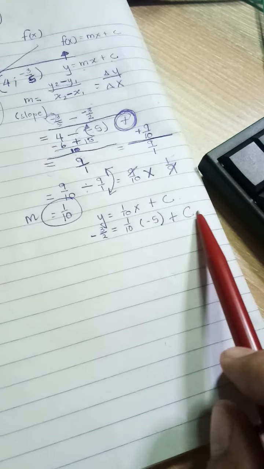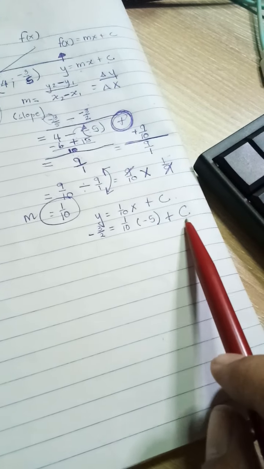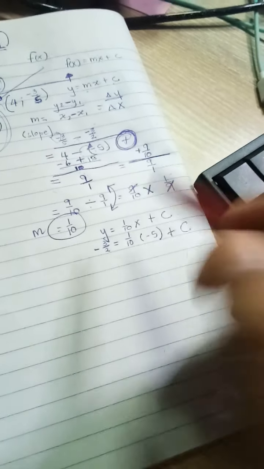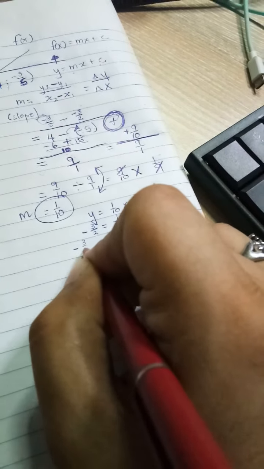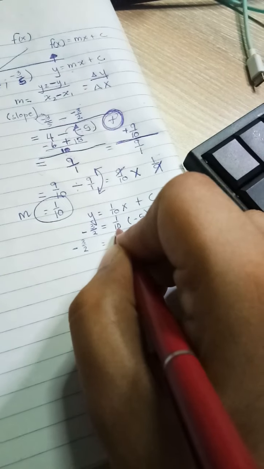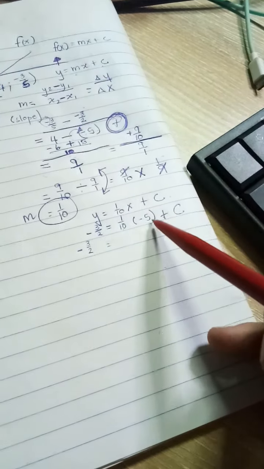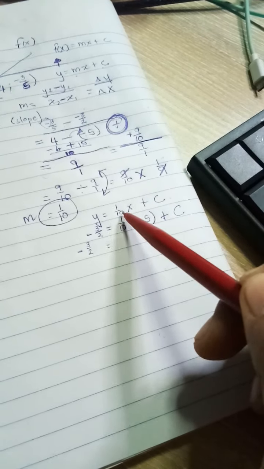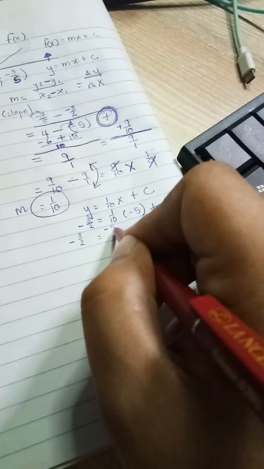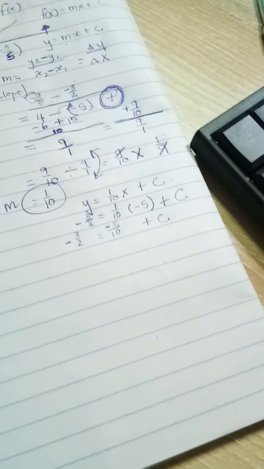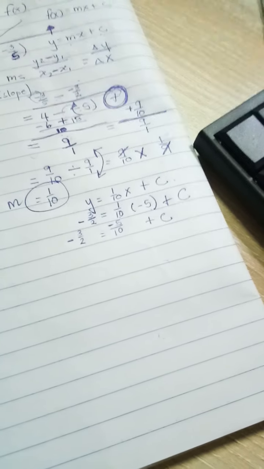So minus 3 over 2 minus 5. I'm going to multiply at the top, so this is going to be minus 5 over 10 plus c. When you see fractions, don't be scared. Stop, take a deep breath, and do it step by step.